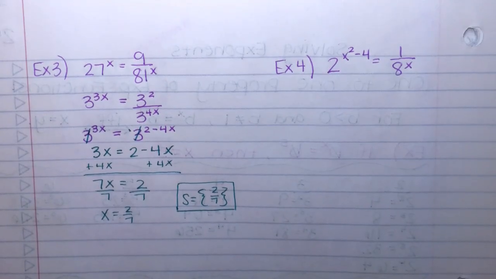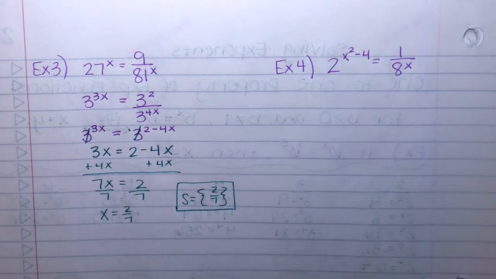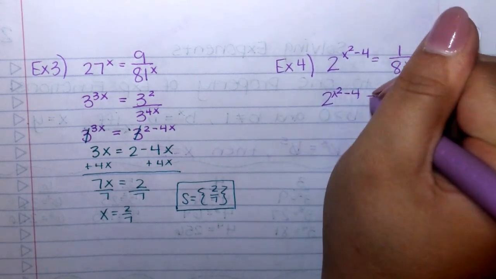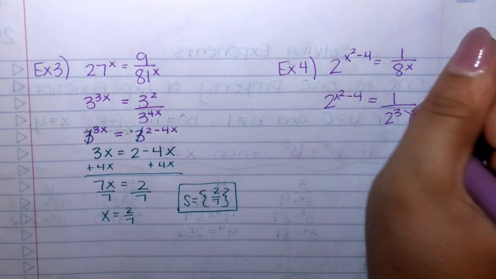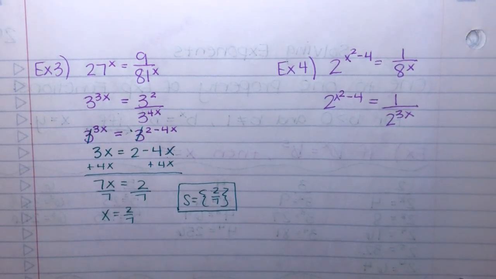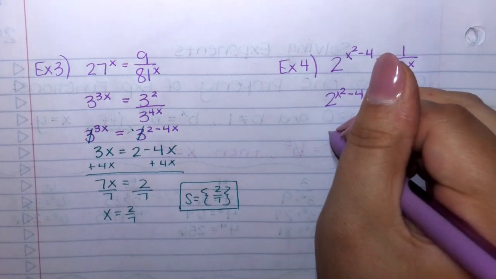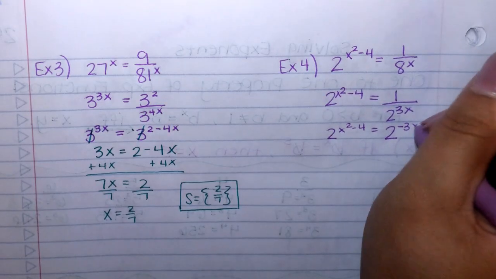All right, what about number 4? Can I move on to number 4? Okay, number 4 is very, very similar. What's going to be my bases? 2. A big difference here is, I'm actually just going to keep it 1, but you can definitely change it to 2 to the 0. There's nothing wrong with that. I only have one base on each side. However, I do not want that fraction. Can I get rid of it? How? I can just make it negative. So this is just going to become 2 to the negative 3x.